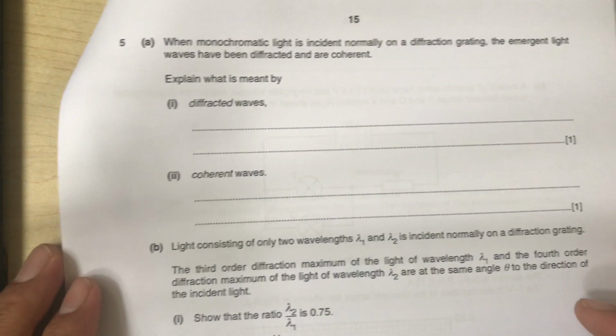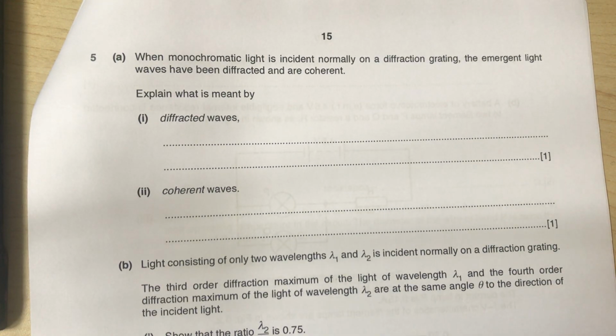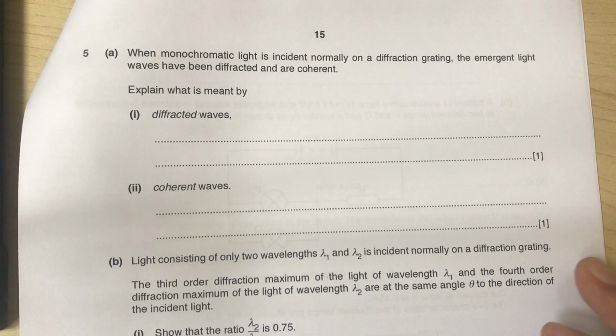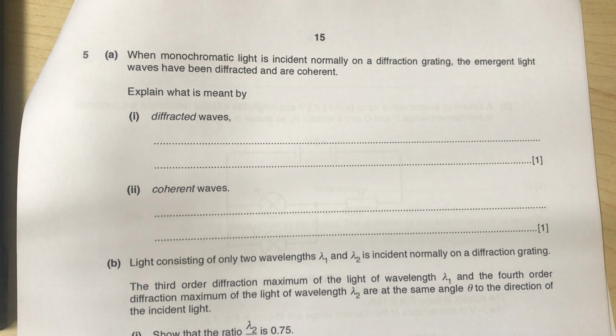Yes, number 5. When monochromatic light is incident normally on a diffraction grating, the emergent light waves are diffracted and are coherent. Explain what is meant by diffracted wave and coherent wave.